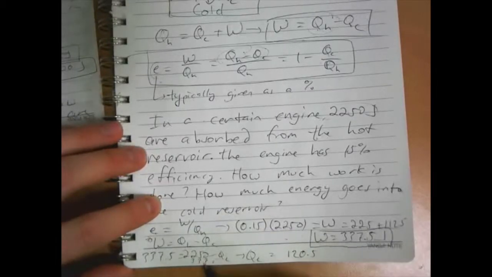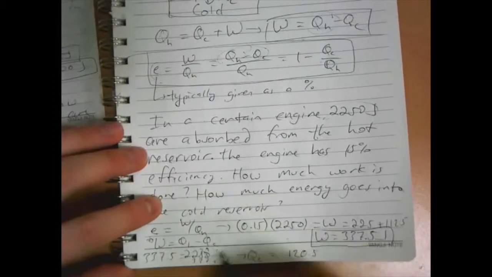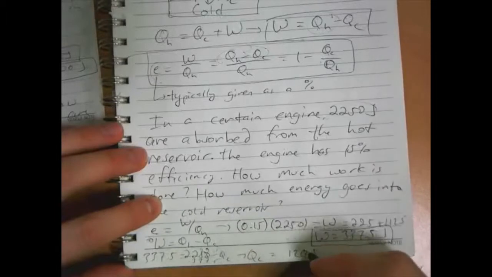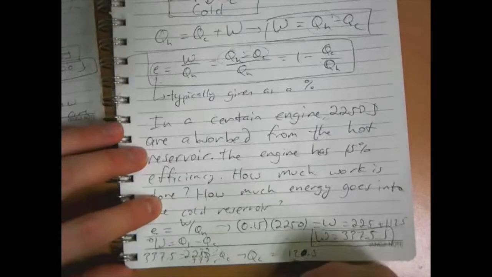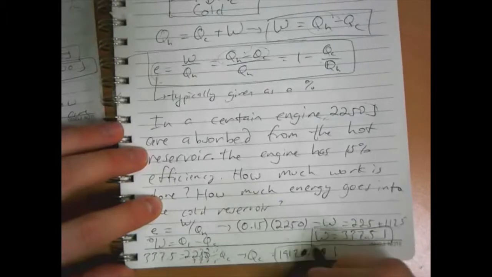Let's see, 9, 4, 10, 5, 2. Oh wait, I made a 0 for no reason. That's my problem. Okay. 2, 1, 9, 12.5. So our Q cold is 1912.5, not Celsius, joules. Man, I'm failing there. All right.